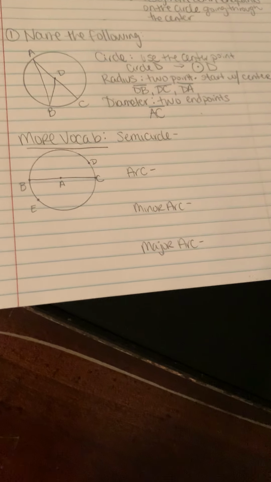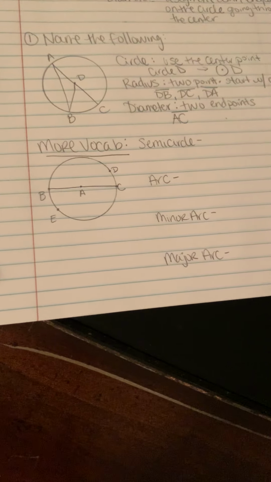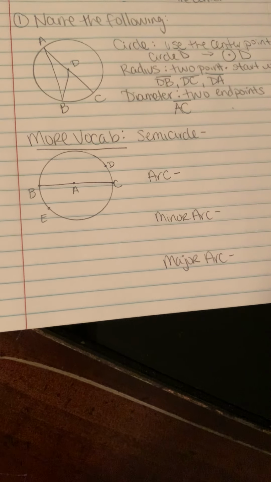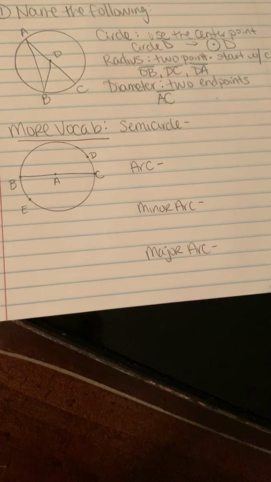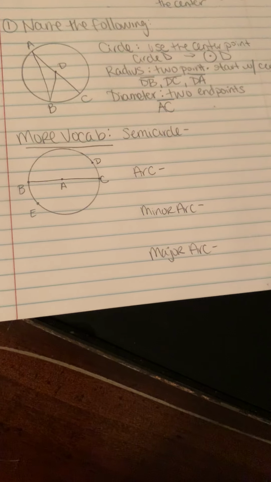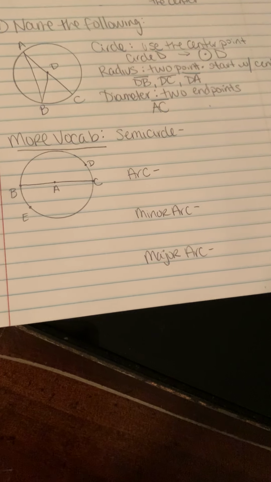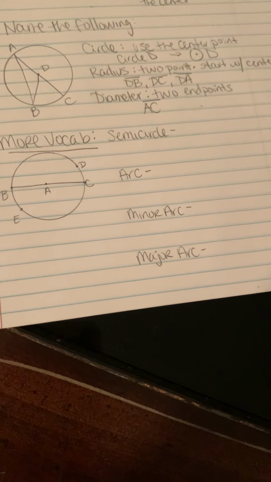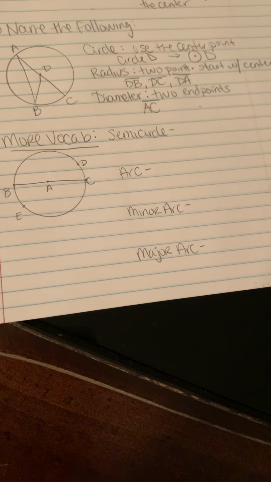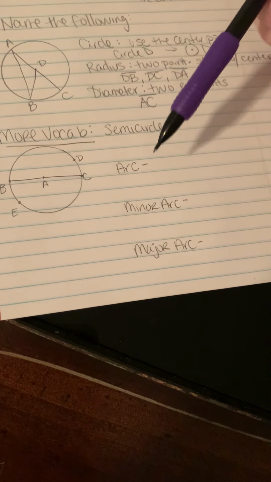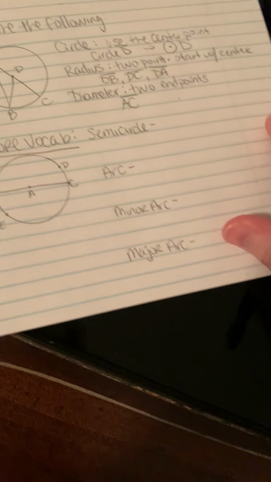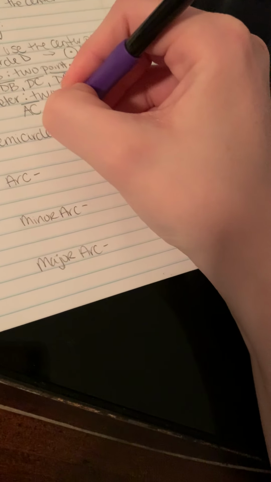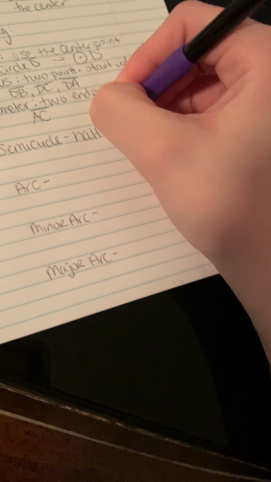Now for some more vocab. So go ahead and draw a circle that looks similar to this with the following points and information. We're going to divide four more vocab in this next section, and those are semicircle, arc, minor arc, and major arc. A semicircle, which you've probably heard of before, is just simply half of a circle.